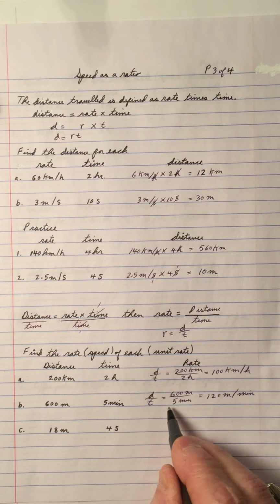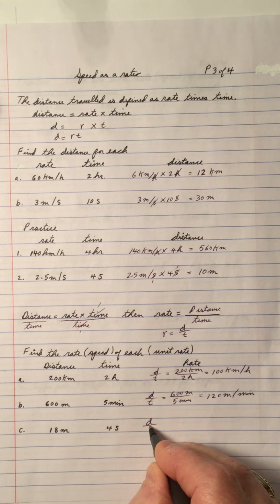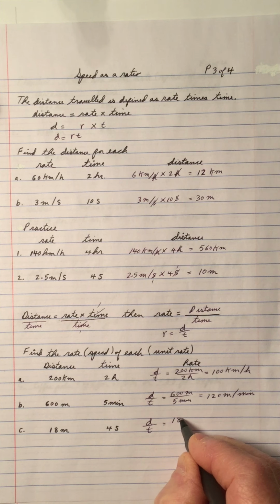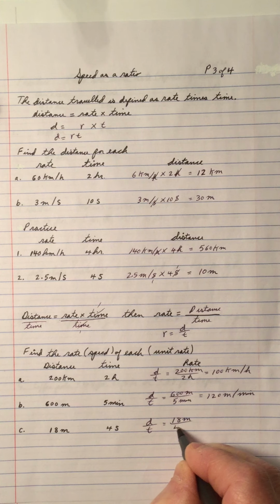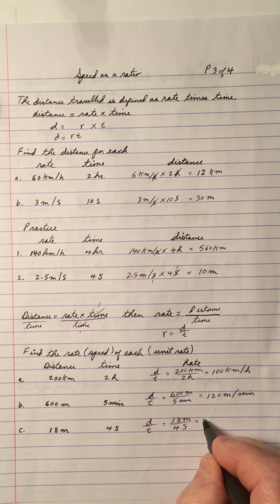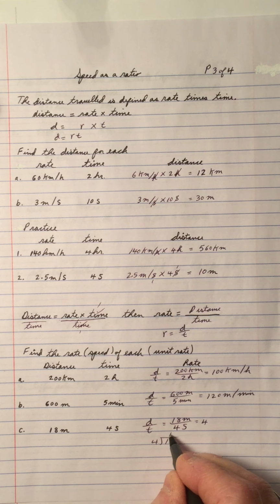Again, distance divided by time gives me my rate. And 18 meters divided by 4 seconds. 4 into 18 goes 4. So if I divide 4 into 18, I get 4, 16, 2 left over.